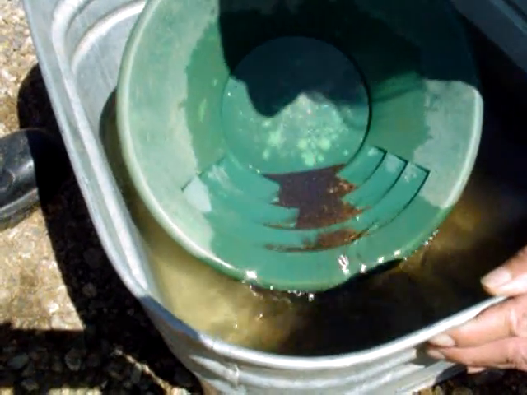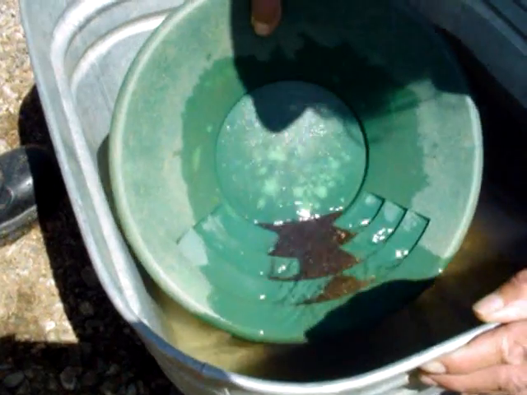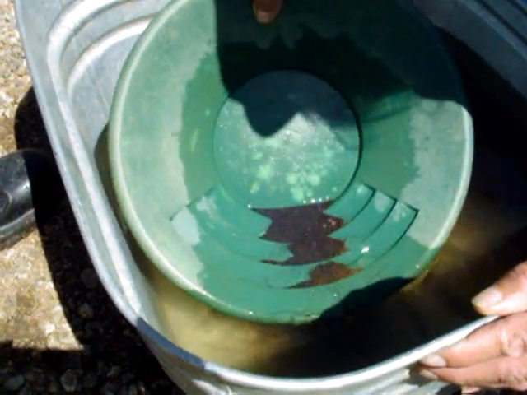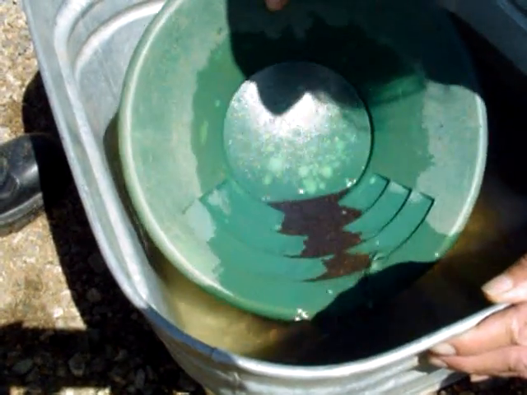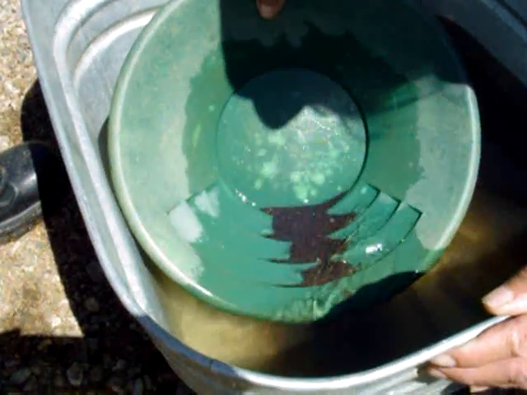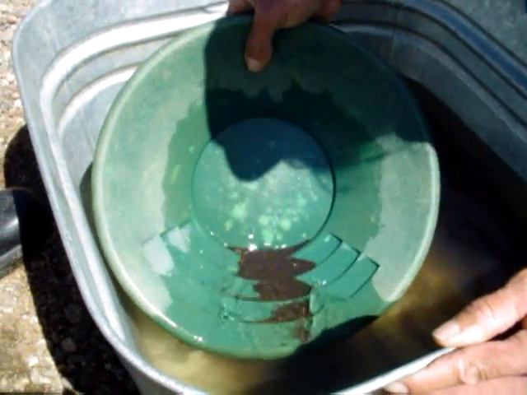Then maybe I can pull a tail across here. But I'm noticing that this black sand is almost as heavy as the material, so I'm trying to be really careful. Let's see what we got. See if we got a tail up here. Oh, yes. Okay, folks. Got some real good color there now. There we go. This is what we're trying to get.